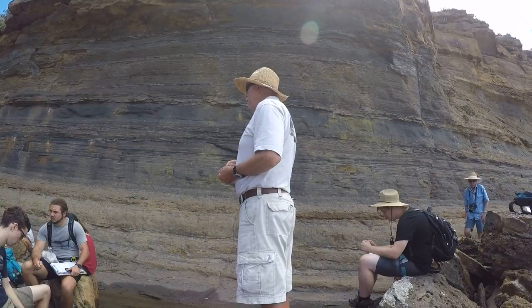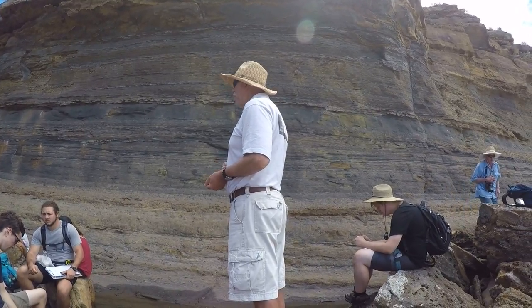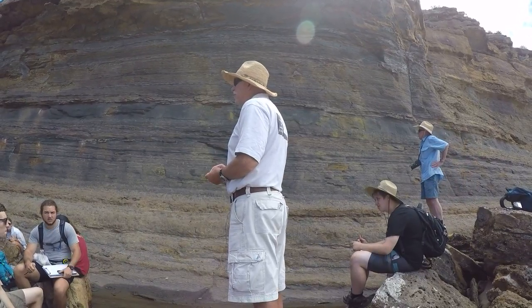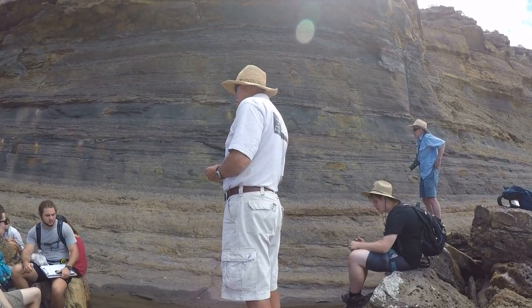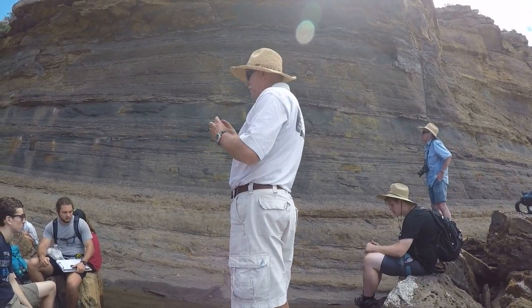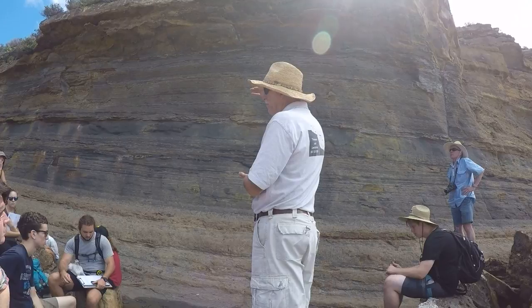Fine grain, bioturbated sandstone with ripple marks, high abundance, low diversity burrows that fine upwards, blah, blah, blah. That's your description of that unit.